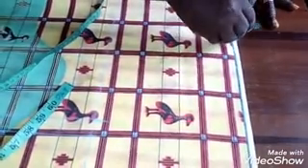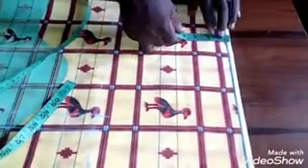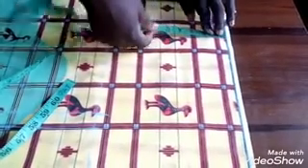Then I'm using 1 inch for the depth. So I'll connect it this way. For the front, I'm using the same 4 inches for the width, and I'm using like 5 inches for the depth.